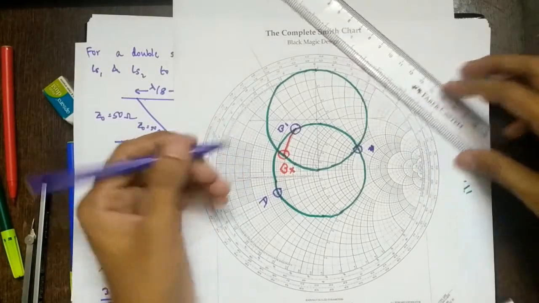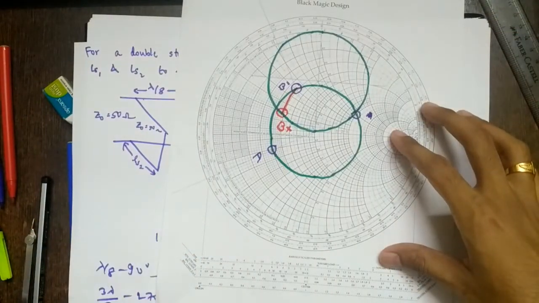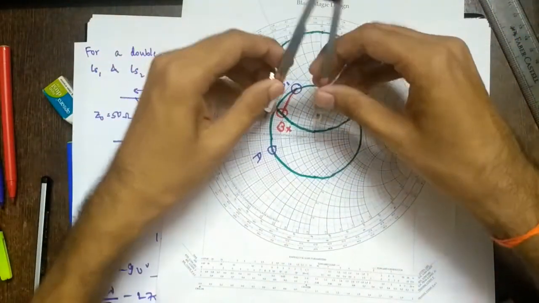So for that we require the VSWR circle corresponding to B plus. Right. So first draw the VSWR circle.